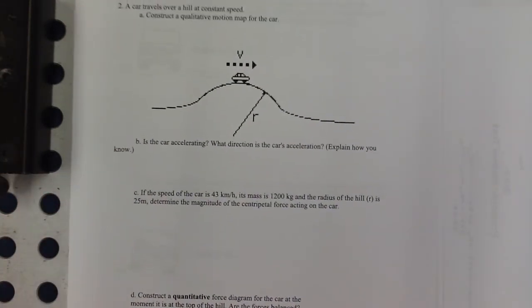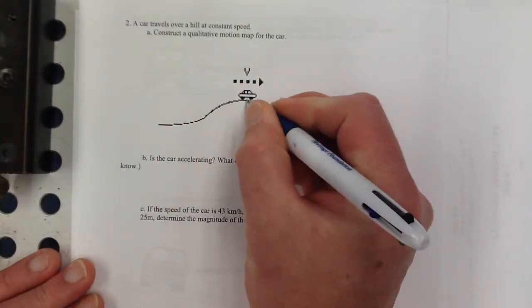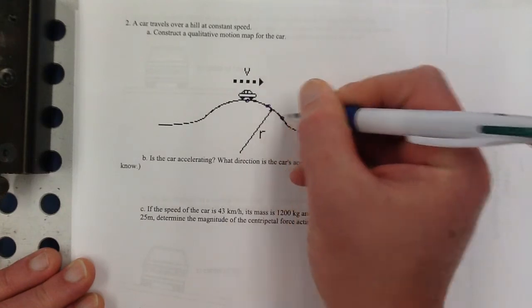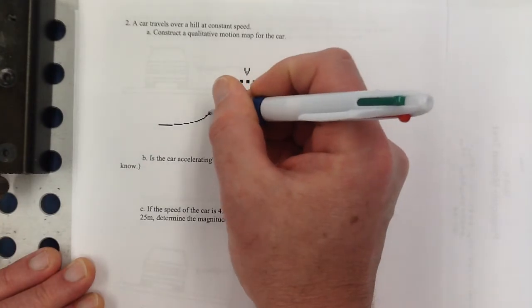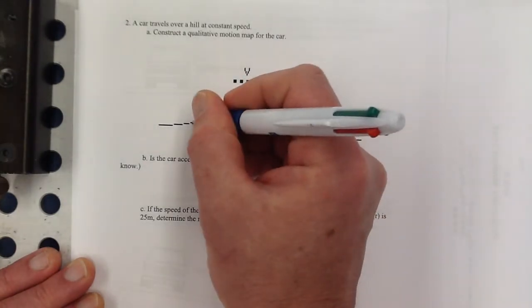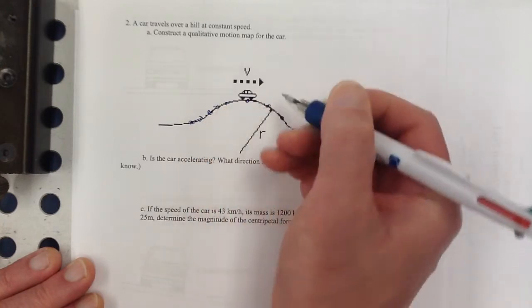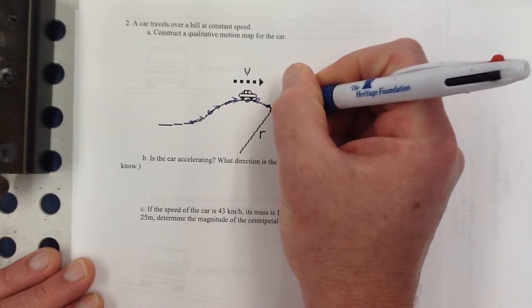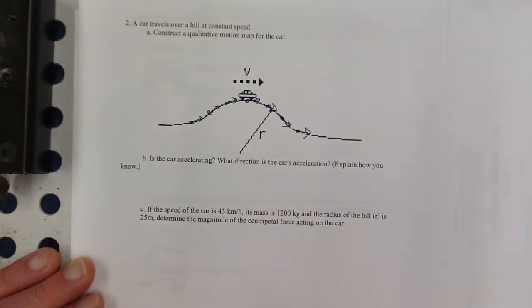How about this car, going over the hill this time? Construct a qualitative motion map for the car. So I'm going to make my little dots nice, evenly spaced out, like so, and then with my arrows that go halfway to the next one, something like that.